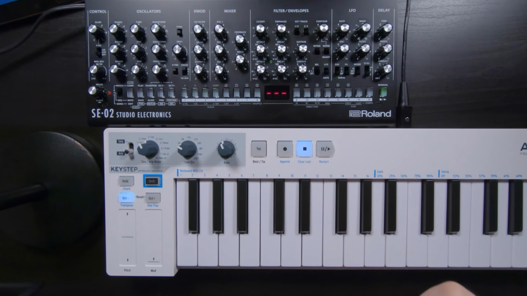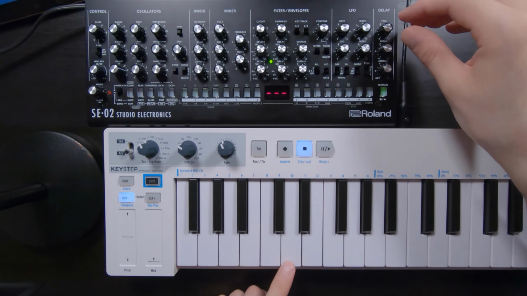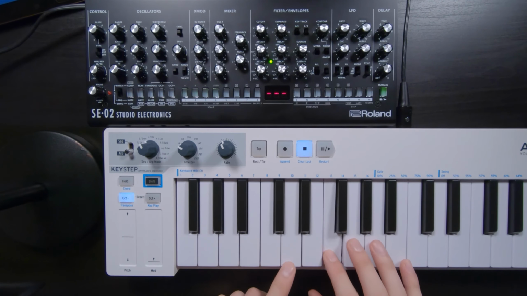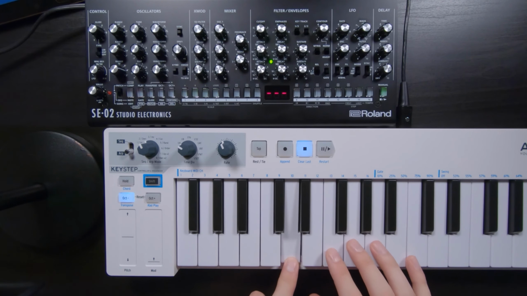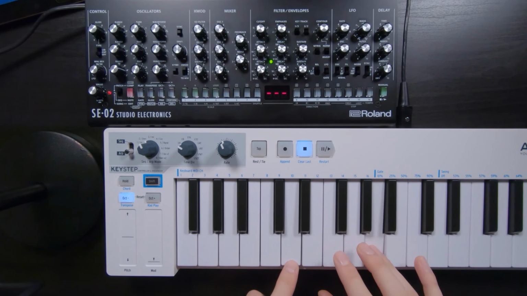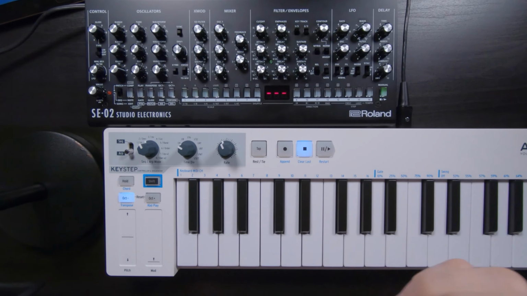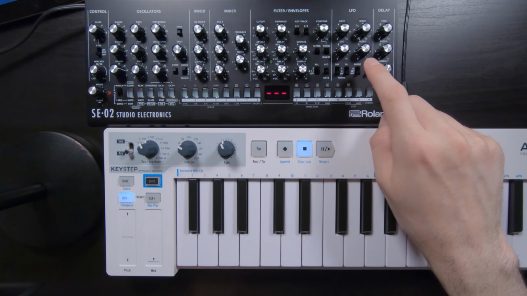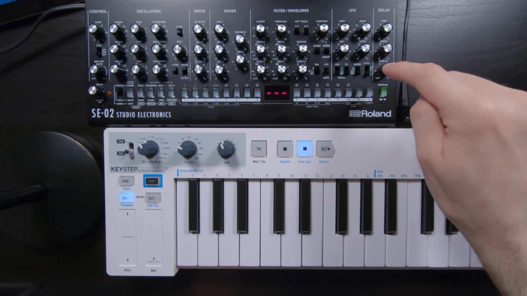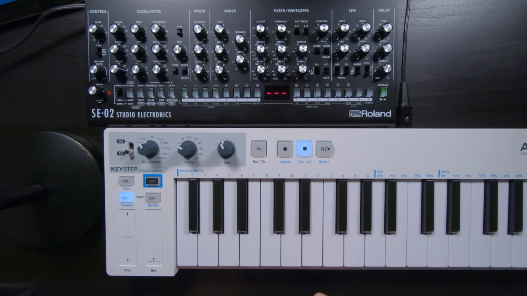Play around with it. So if you want to be locked in tempo, you can always use the sync option here and just put the switch on D for delay, or LD for LFO and delay if you want to have both in sync.